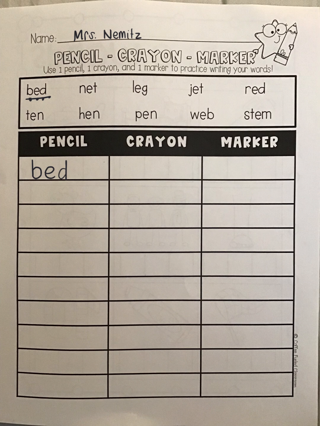With your crayon, please write bed. B-E-D. Bed. With your marker, please write bed. B-E-D. Bed.